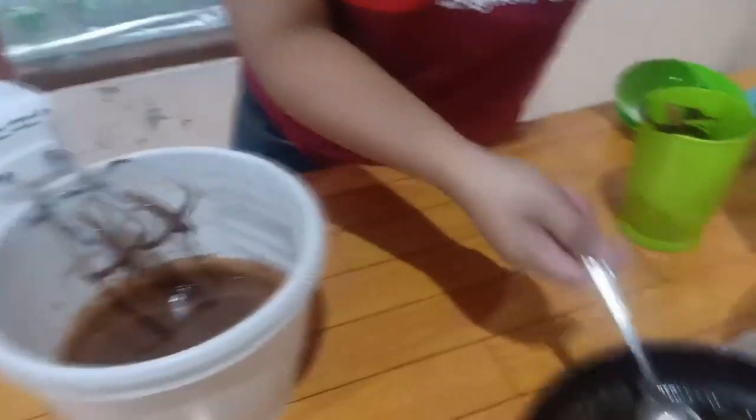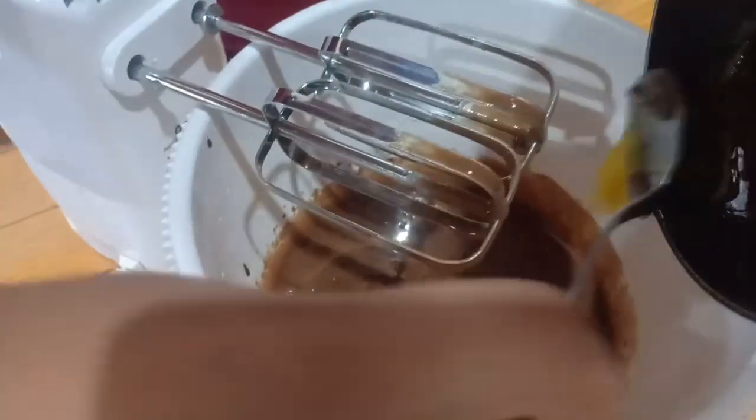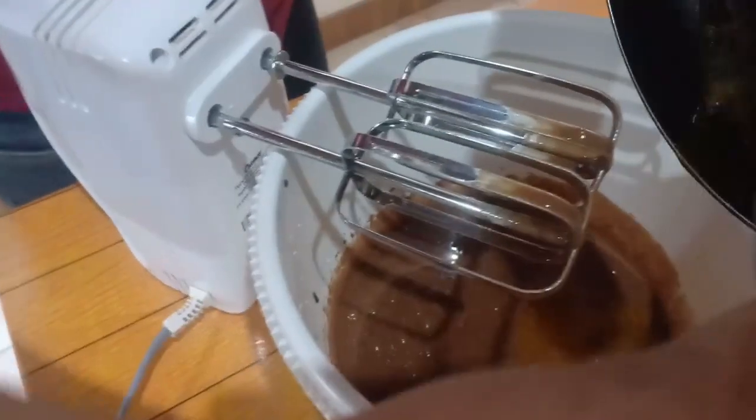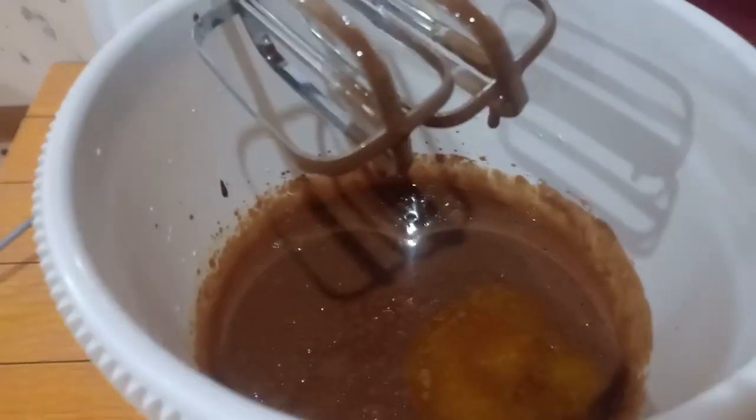And then pour the melted butter. Pour the melted butter into the mixer. Okay, and mix it again.